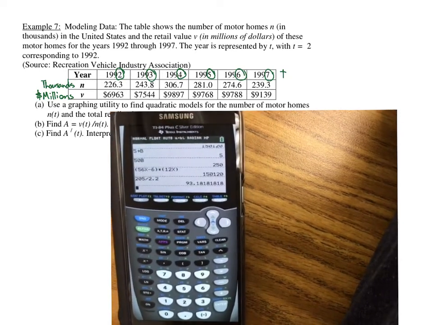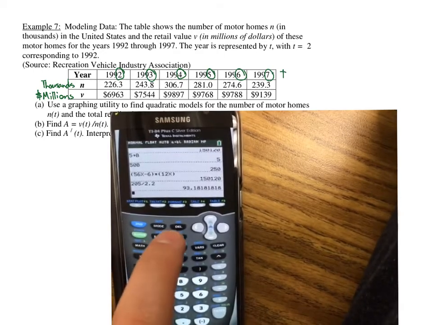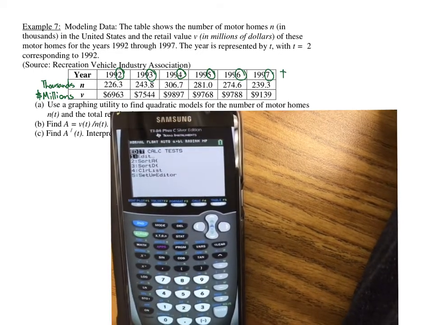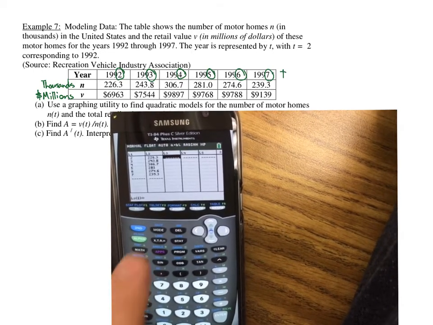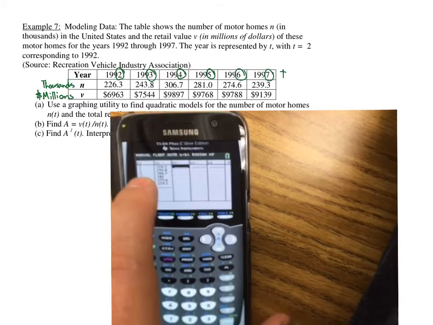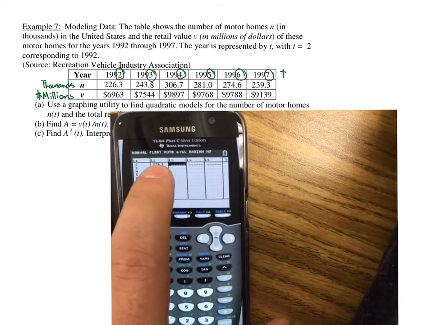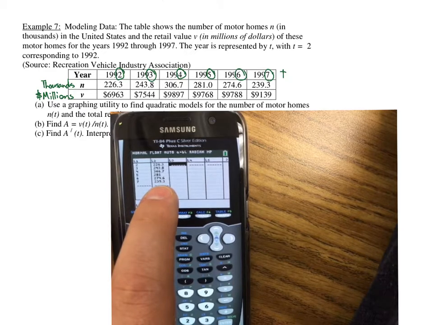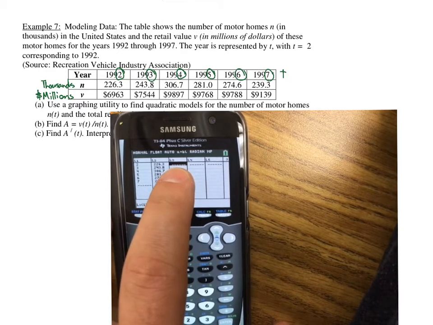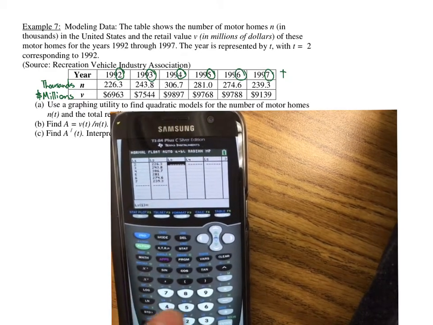Okay, so I'll show you list 3. Again, you're hitting Stat and Edit. I've already got my times in list 1, my numbers of motorhomes in list 2, and now I need the values in list 3.